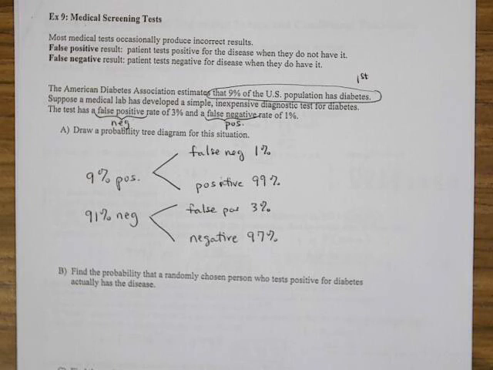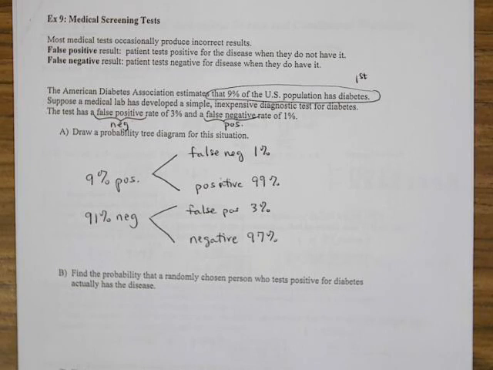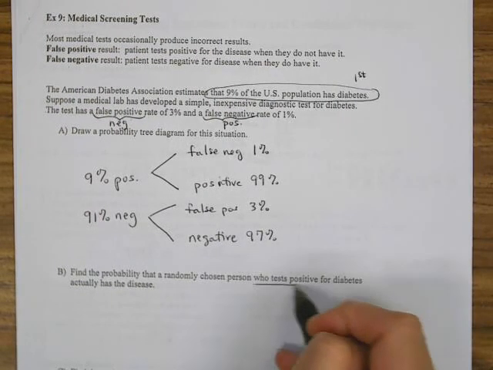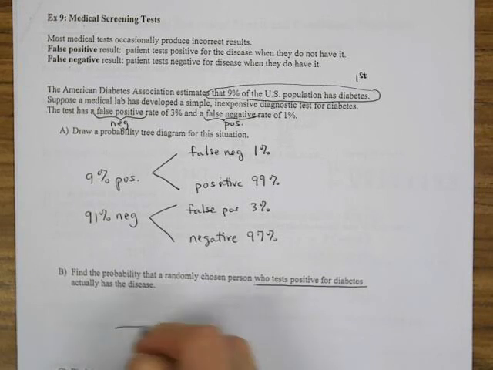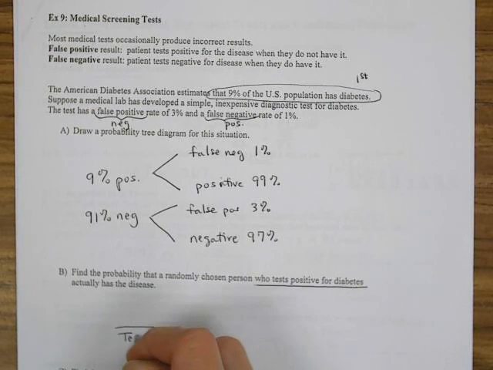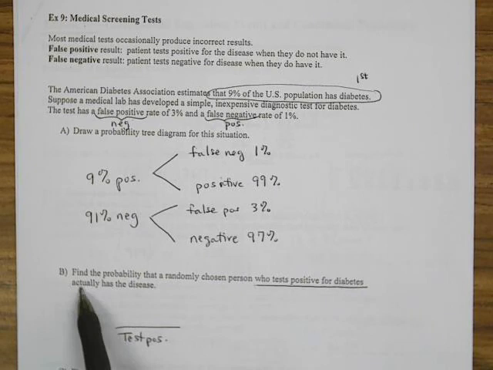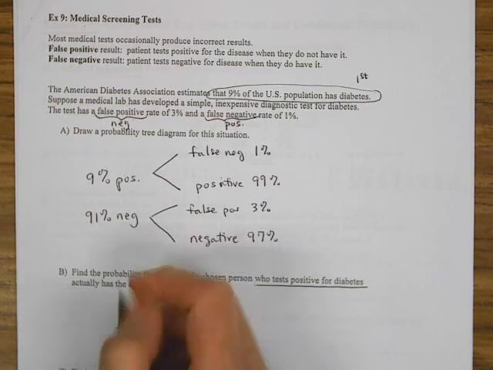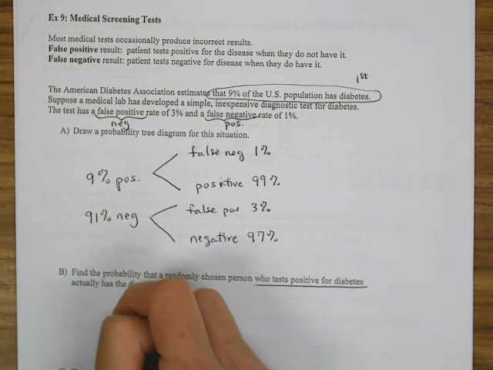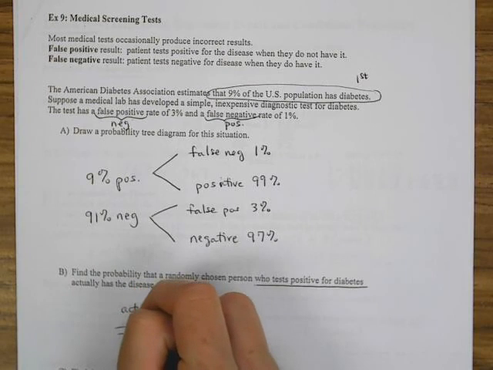It says, find the probability that a randomly chosen person who tests positive for diabetes. So there's going to be my bottom number. You must test positive. Actually has the disease. So test positive, and then let's put here actually positive.